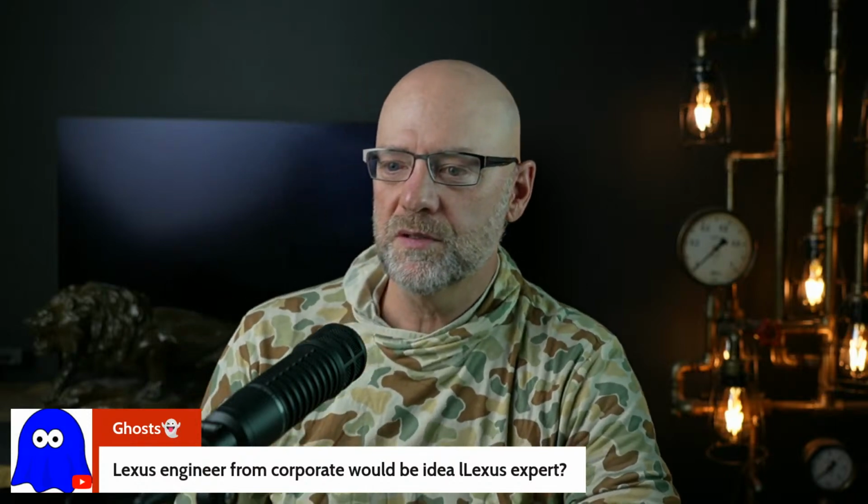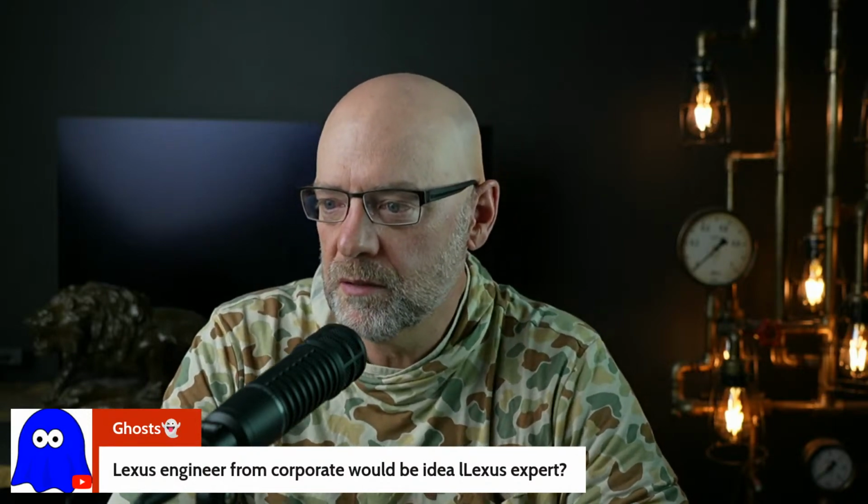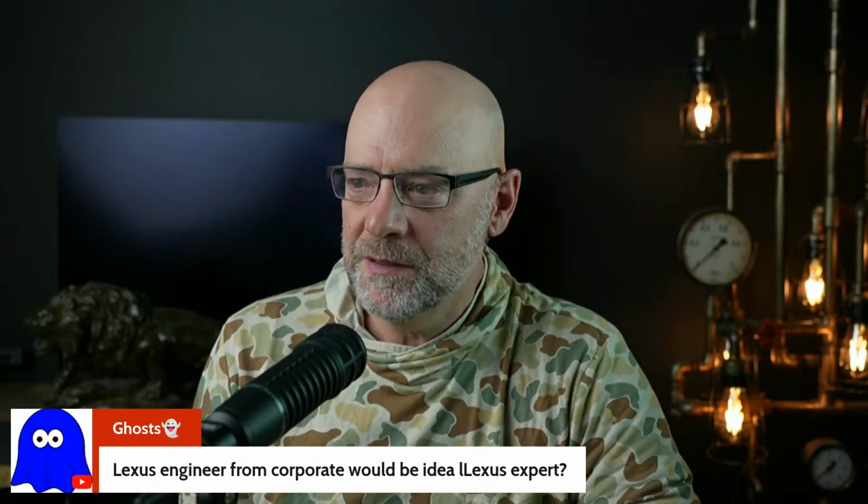Yeah, Ghost says Lexus engineer from corporate world would be an ideal Lexus expert. Yeah, actually, you know, taillights and stuff like that, they're not made by Lexus. All that stuff they sub out. So it'd probably be these downstream subcontractors that would build the taillights that would really be the experts on that.